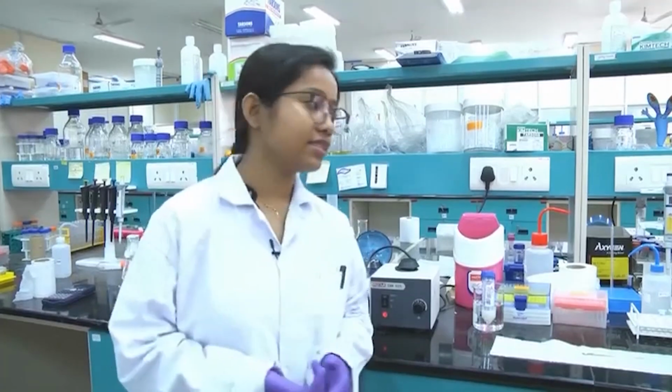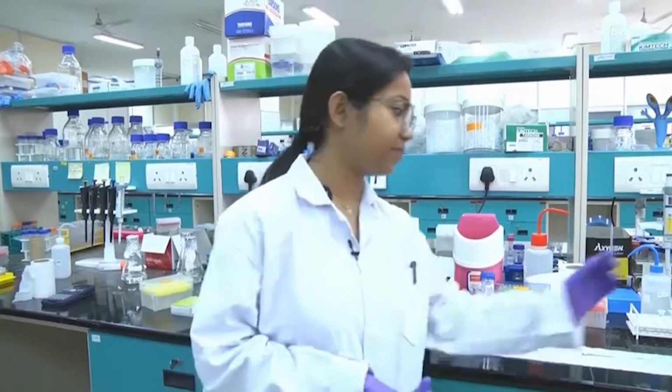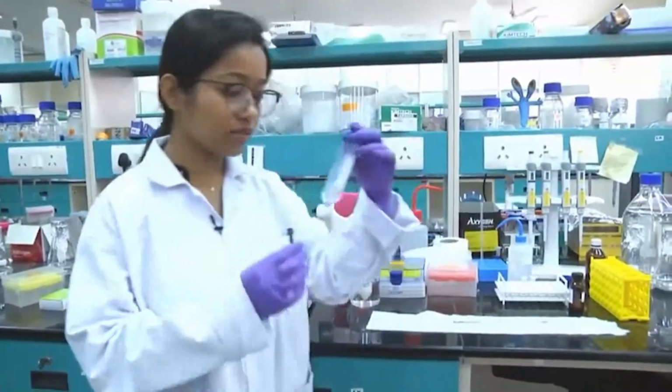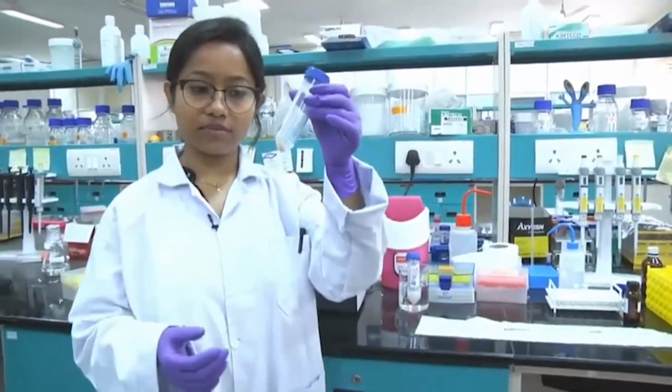So we have grown our cells in bacteria, and after the induction process we need to collect the cell pellet. We do a centrifugation process to get the cell pellet, and the media, which comes as the supernatant, we throw away. When you collect the cell pellet, it will look something like this.